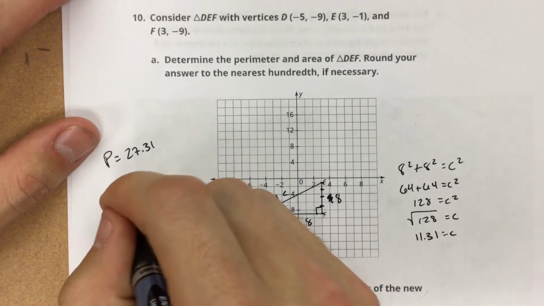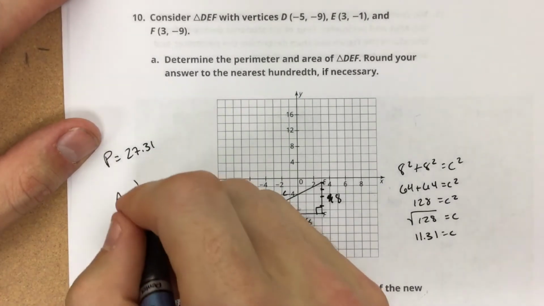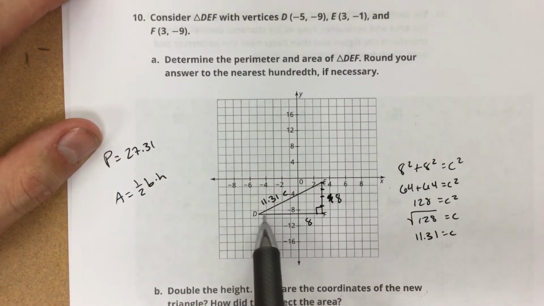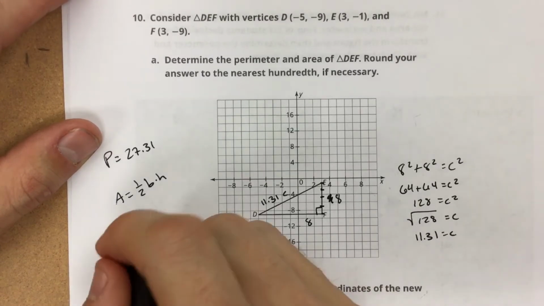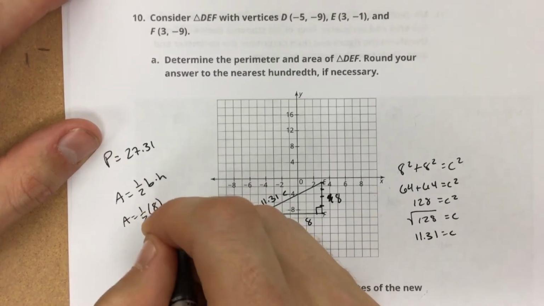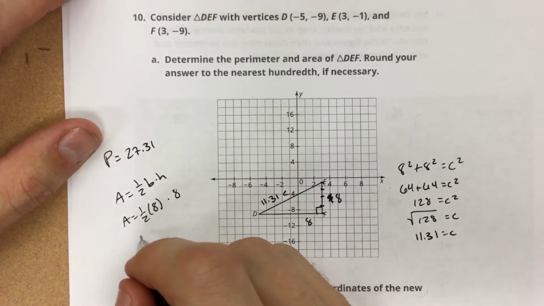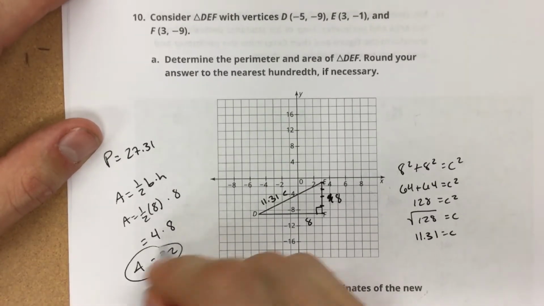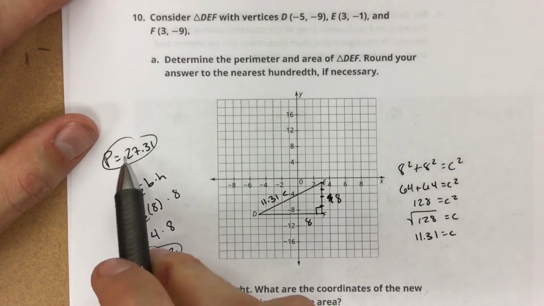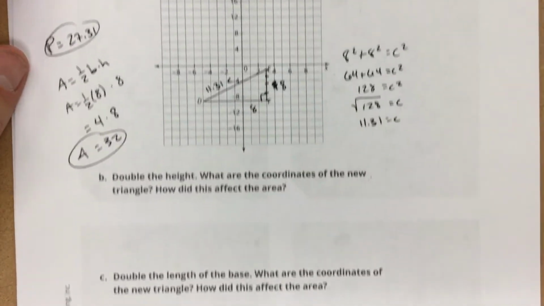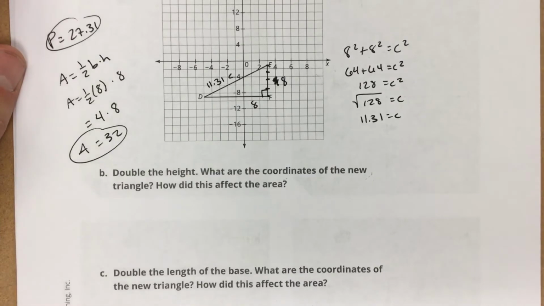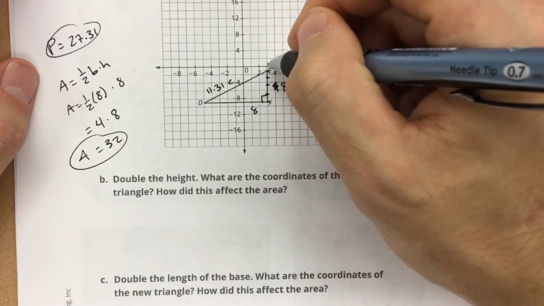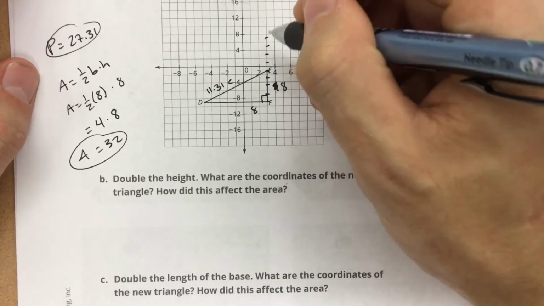Anyway, so now we want to do the area as well. We said that the area of triangles is 1/2 base times height. So our base here is 8, our height is also 8, so our area is equal to 1/2 times 8 times 8. 1/2 times 8 is 4, times 8 is 32. So our area for this triangle would be 32. Our perimeter is 27.31. Okay, now we look at part B: double the height. What are the coordinates of the new triangle? How did this affect the area? If I double the height, it was 4 squares tall, so now I'm going to go up 4 more, 1, 2, 3, 4.